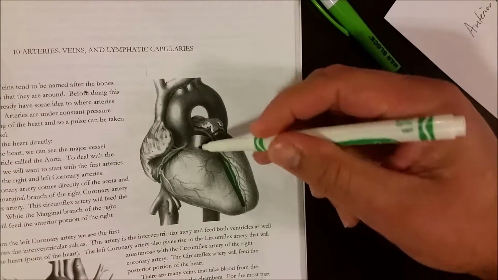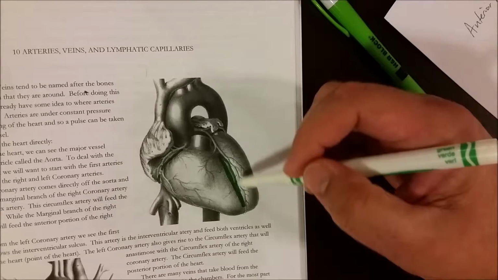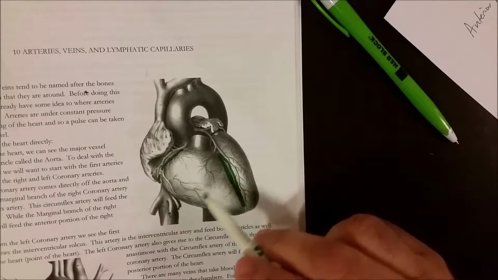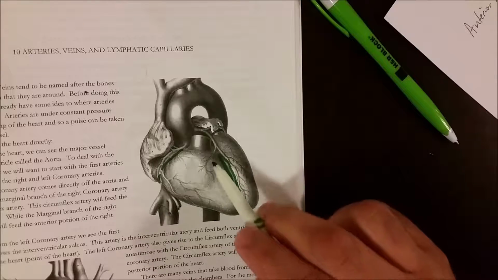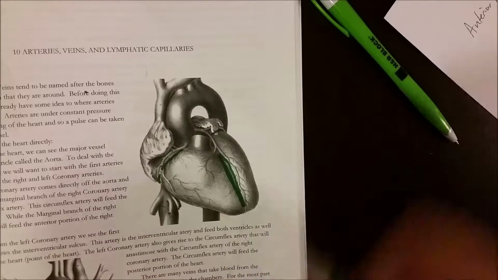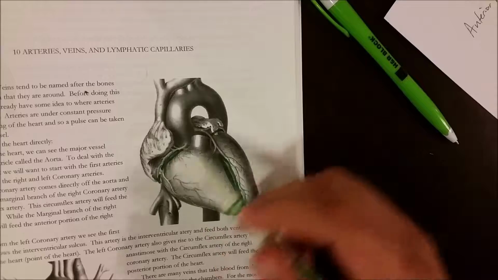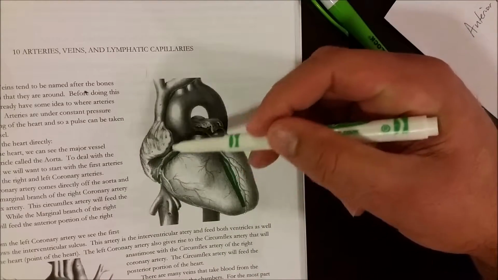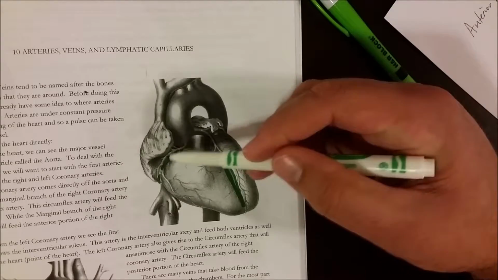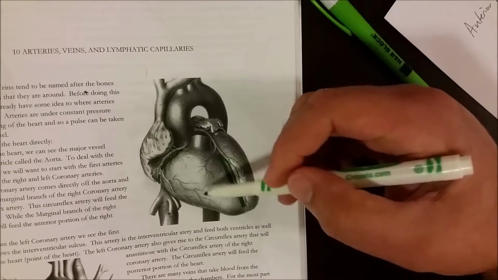This depression over here is going to be called your anterior interventricular. Think about it. Interventricular means between the ventricles. So it's your anterior interventricular sulcus. If you cut this in half, you'd have the septum. Over here, you have a depression between the atria and ventricles. Now, this little flap here is called the auricle. And so you have your auricle, which is where the atrium is, and then you have the ventricle here.